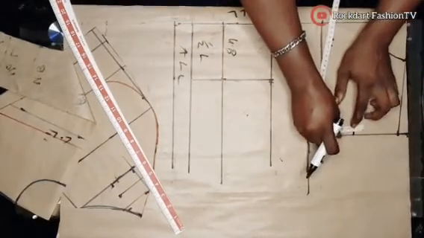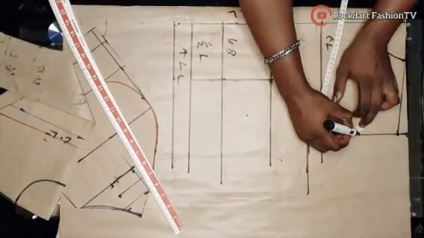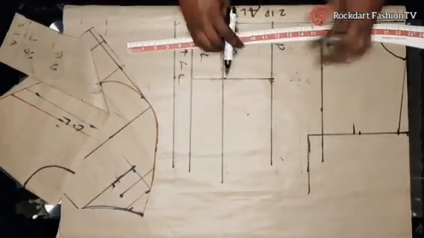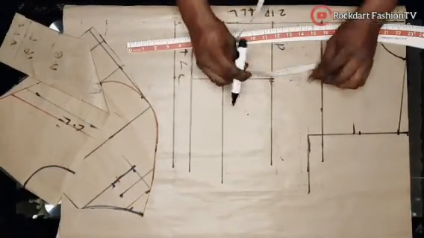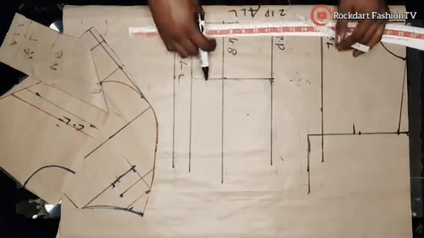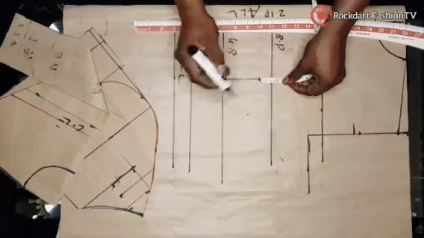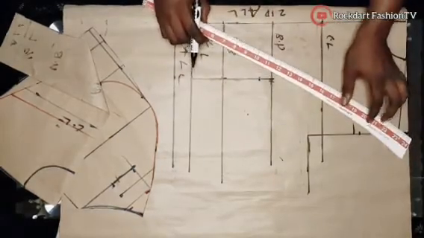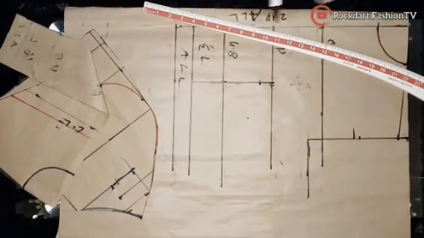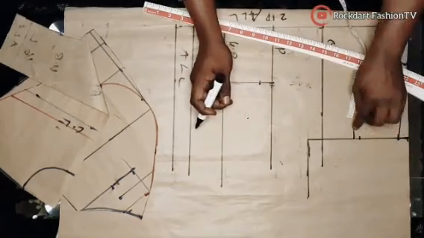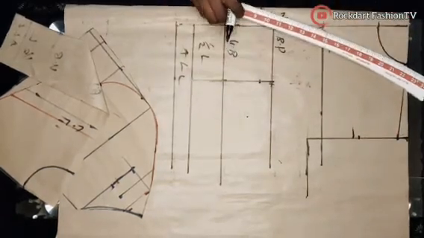I'll go up by half an inch. Come down here by half an inch, so by 1 inch rather. So 1 inch. I want to position it well.